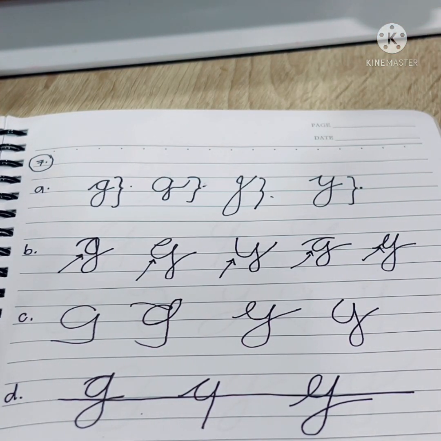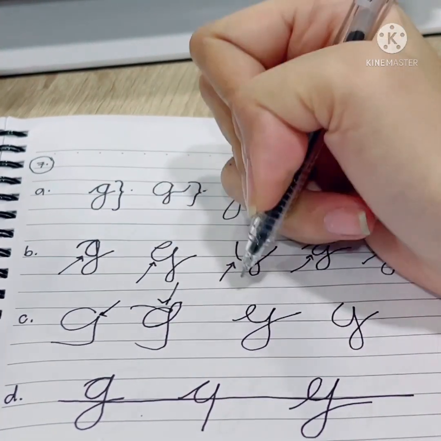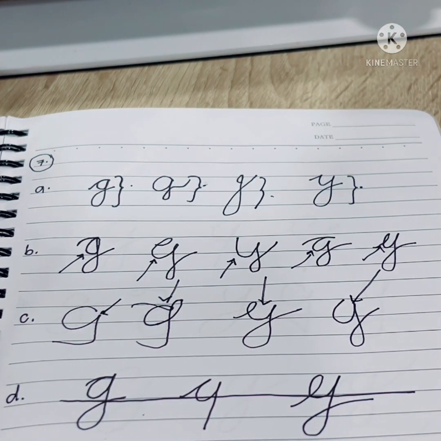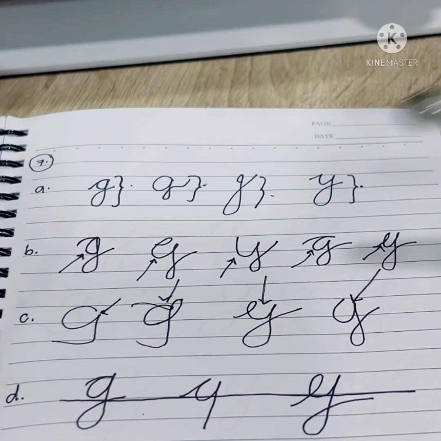C. Consider each oval closed at 11, 12, or 1 o'clock. D. Are initial upstrokes present? If so, do they start on, above, or below the baseline?